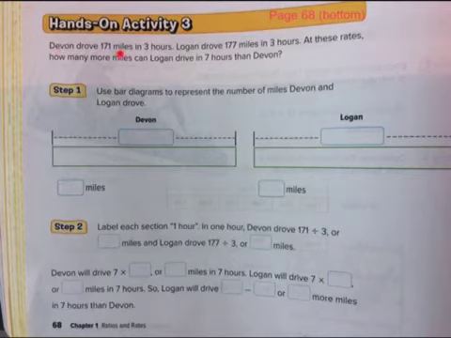Devin drove 171 miles in 3 hours. Okay, that's one thing we know. 171 miles in 3 hours. Logan drove 177 miles in 3 hours. So it looks like Logan drove an extra 6 miles, right, in 3 hours than Devin, right? An extra 6. At these rates, how many more miles can Logan drive in 7 hours?